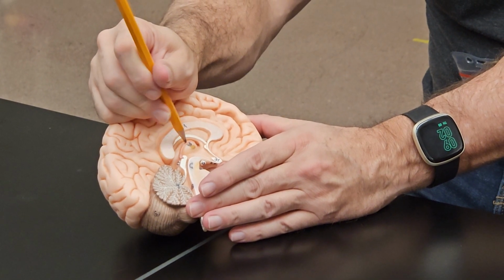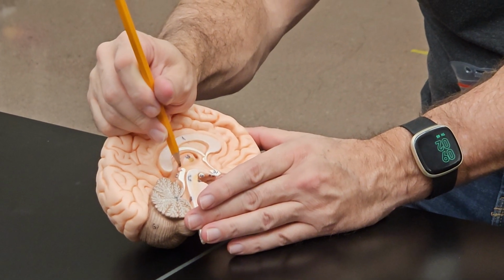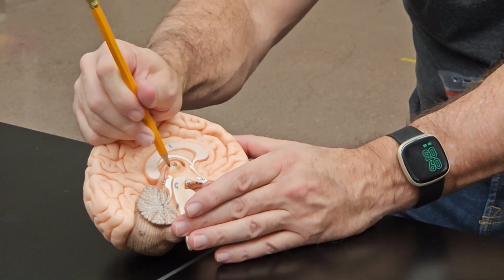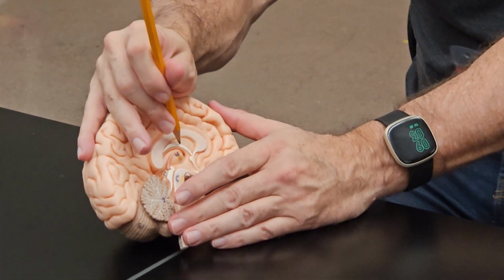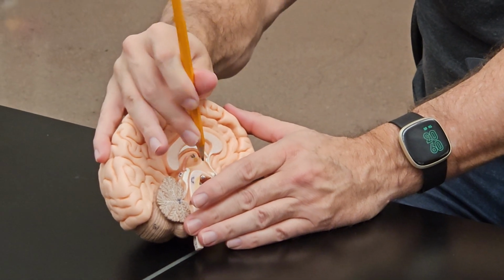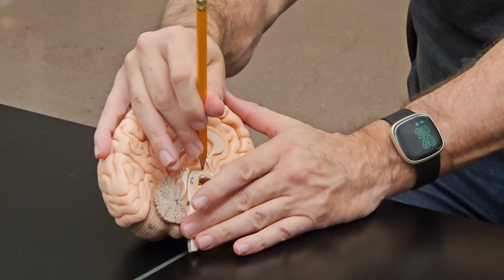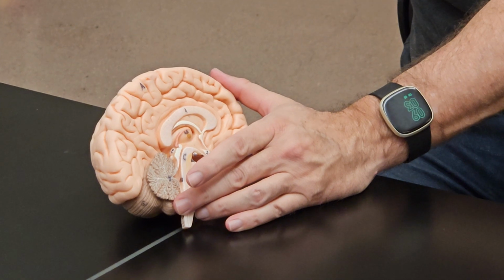Is that hypo? So the hypothalamus would be down here. Hyper? It's this pink thing here. Oh, that's the pineal gland. Okay, so we've got the epithalamus, thalamus, hypothalamus, right? Hyper means above, hypo means below, okay?